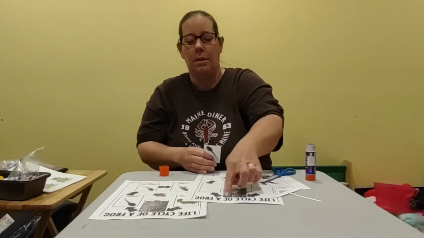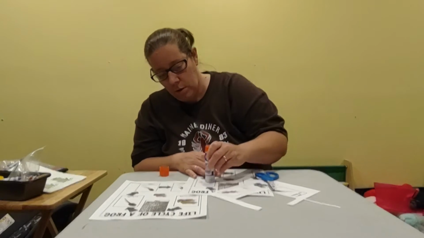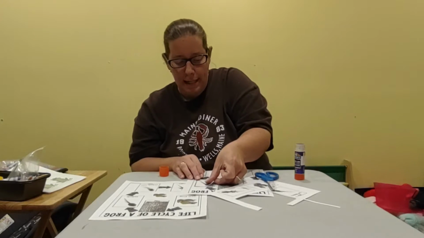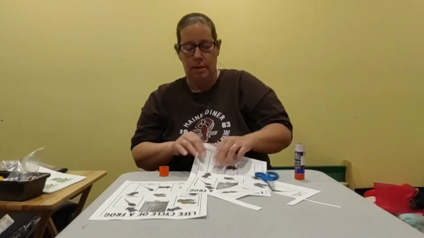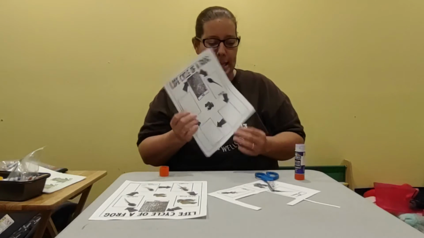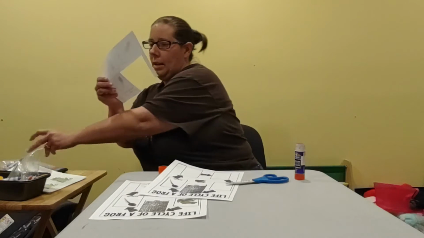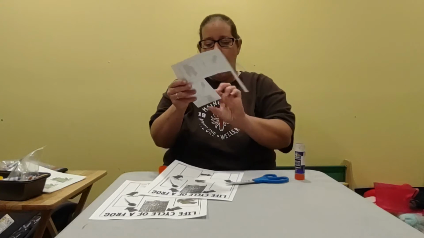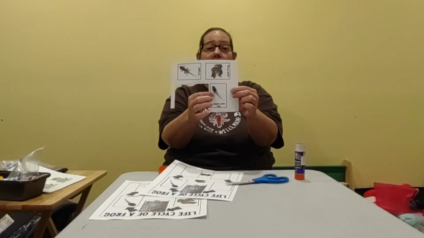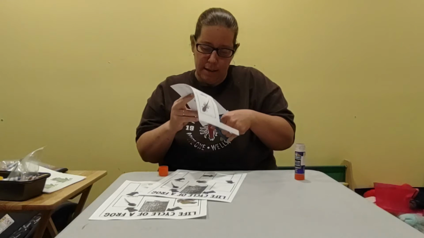So now I have my tadpole. I'm going to glue that. I'm going to follow my arrow down and put some glue, and then put on my tadpole. See, then we have our egg and our tadpole. Who remembers what comes next? If you look at your pictures, let's see. I think it's going to be the tadpole with legs. It looks just like a bigger tadpole, and legs are just starting. So that's what we're going to cut out next.